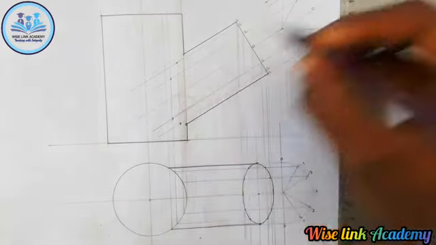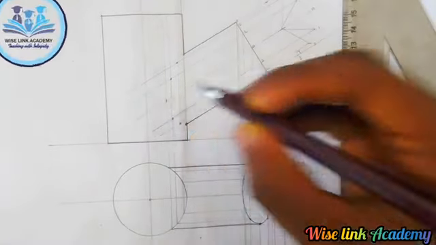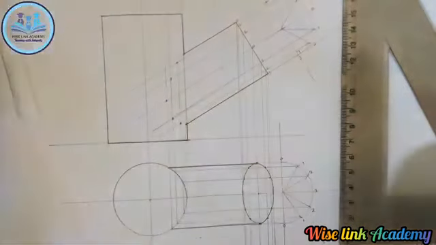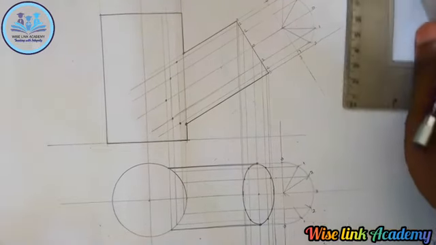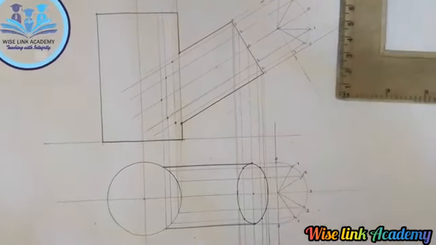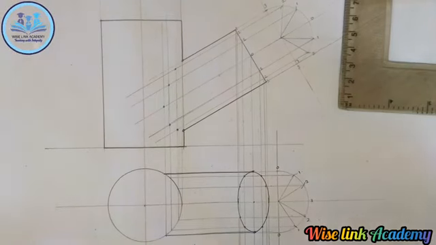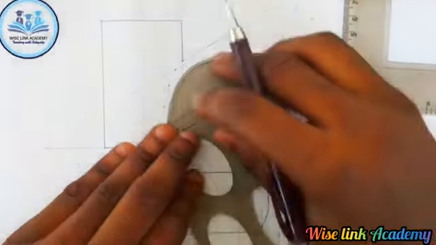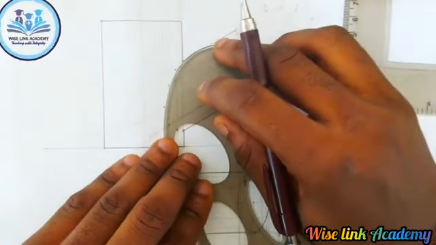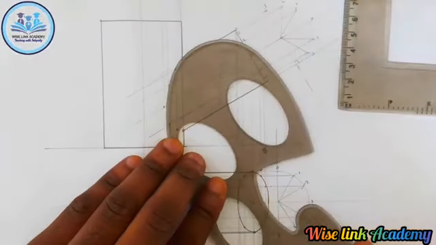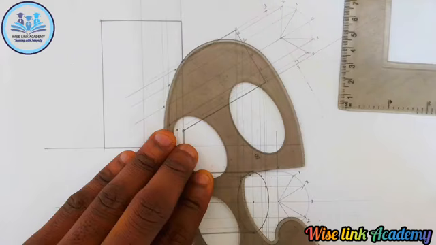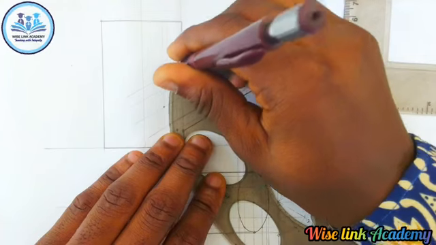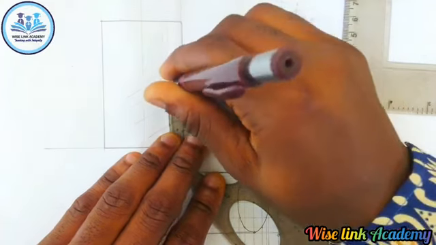So we use our French curve to join those points together. Joining them together, I'll be having something of this nature. Let me show you. Take your French curve this way. Make sure at least 3 points are joined together. So let's join this and this.